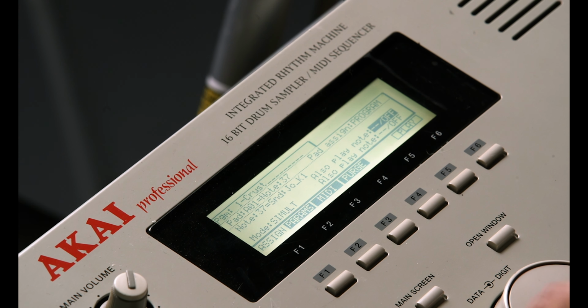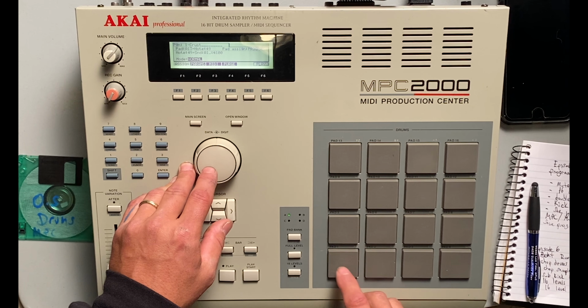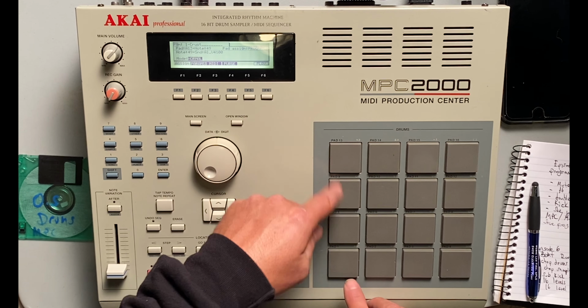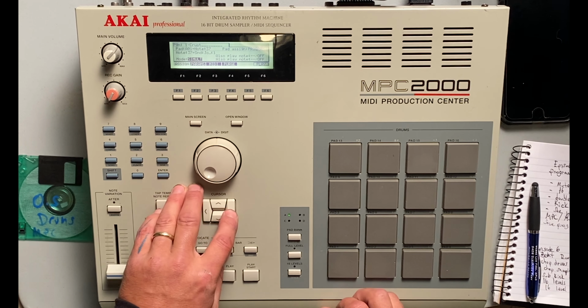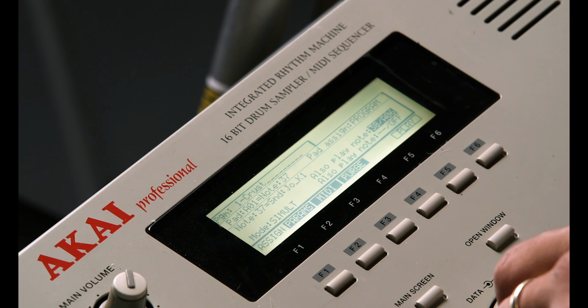So here, we can't just pick that like that. Say I want this to play together. You can't just hit that. You got to go over here and manually scroll to it. So we're looking for A13. Have you seen it?